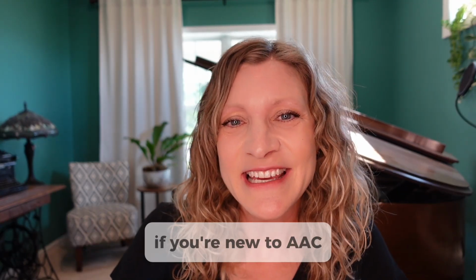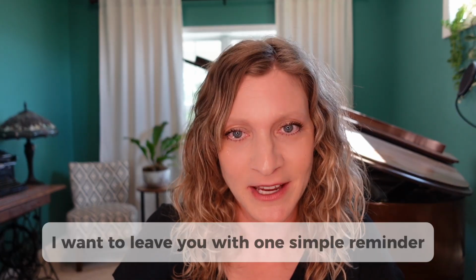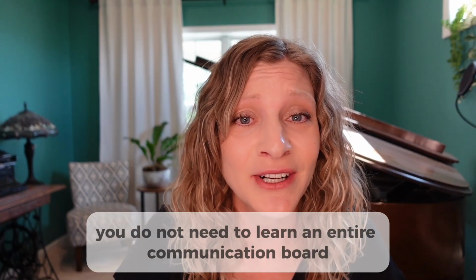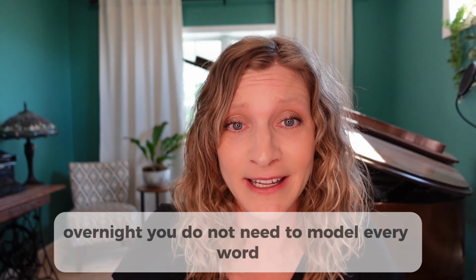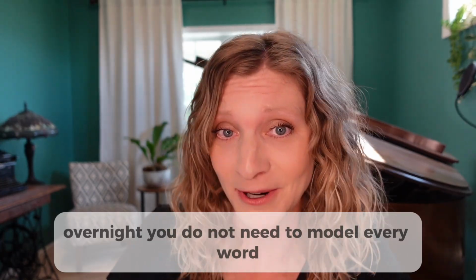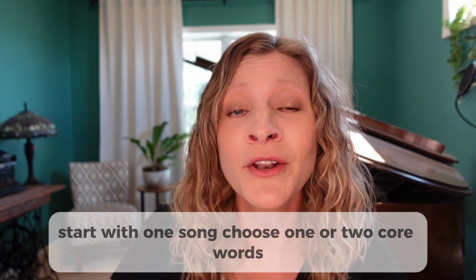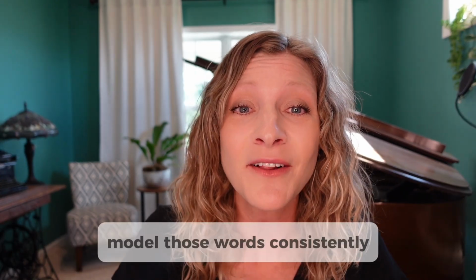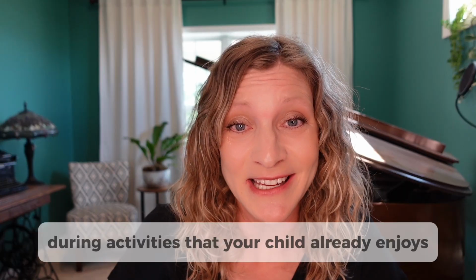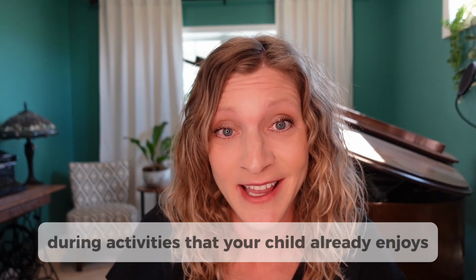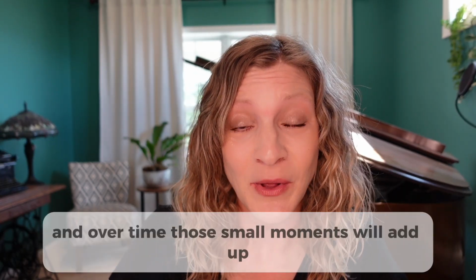If you're new to AAC, I want to leave you with one simple reminder. You do not need to learn an entire communication board overnight. You do not need to model every word, and you definitely do not need to be perfect at this. Start with one song. Choose 1 or 2 core words. Model those words consistently during activities that your child already enjoys. And over time, those small moments will add up.